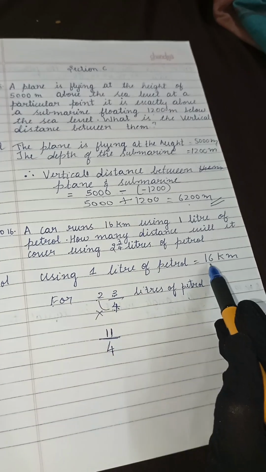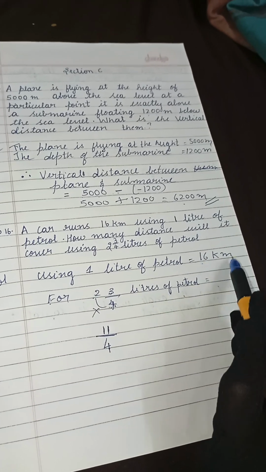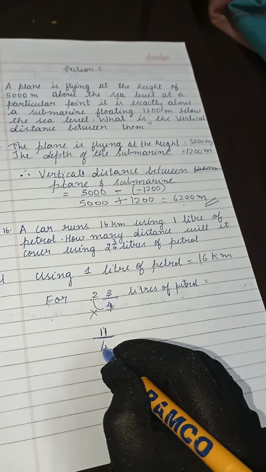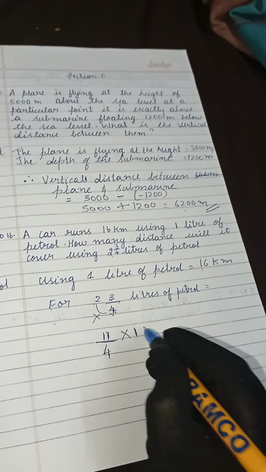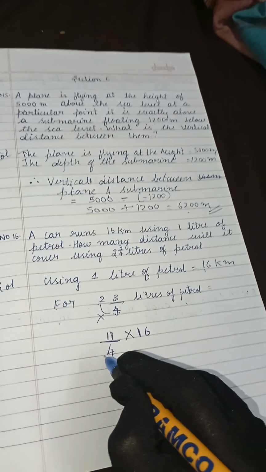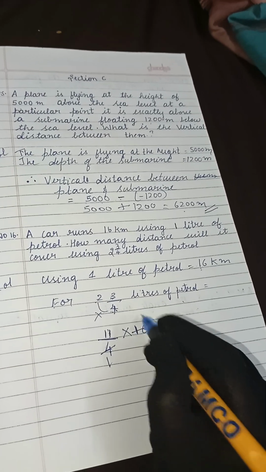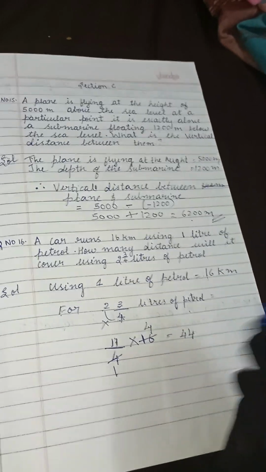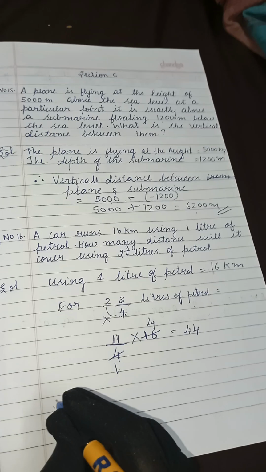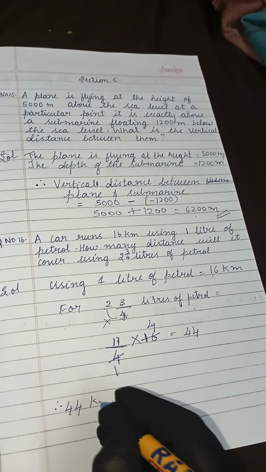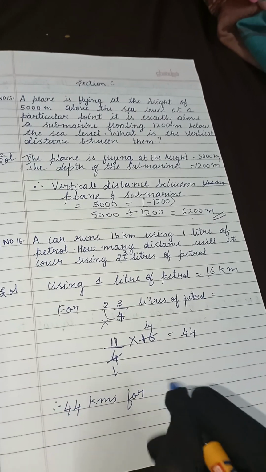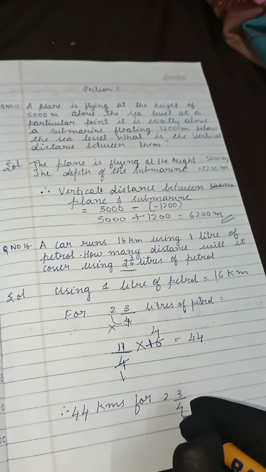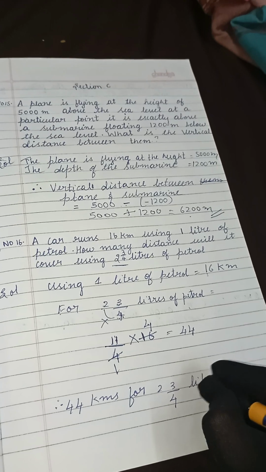See, for 1 liter of petrol, the car can travel 16 kilometers. So for this many liters of petrol, how much will it travel? So 16 kilometers, we'll copy here. Now we'll solve this. 4 1s are 4, 4 4s are 16. What is left? 11 and 4. So 11 into 4 gives you 44. So our answer here is 44 kilometers. Therefore 44 kilometers for 2 3 by 4 liters of petrol.